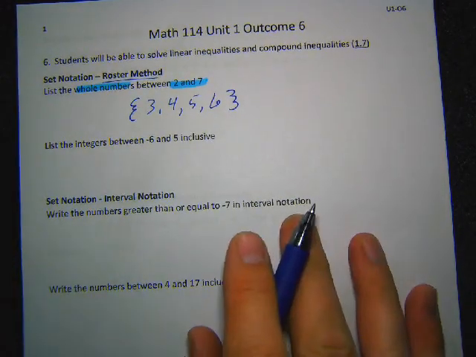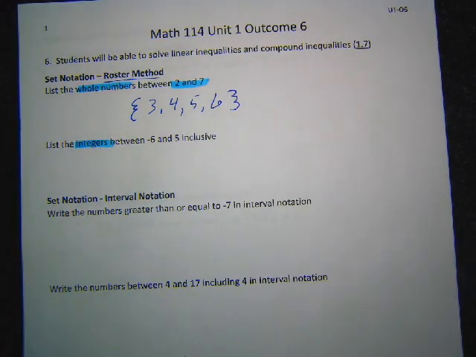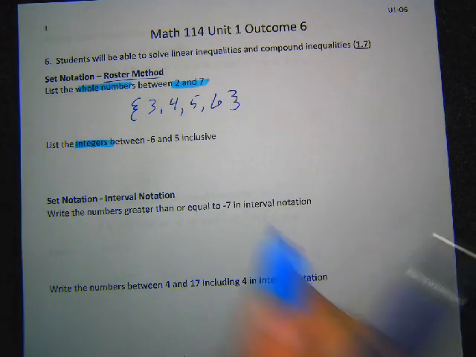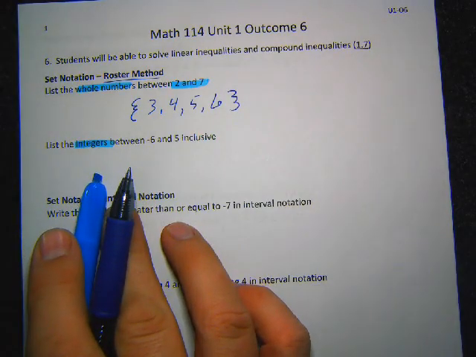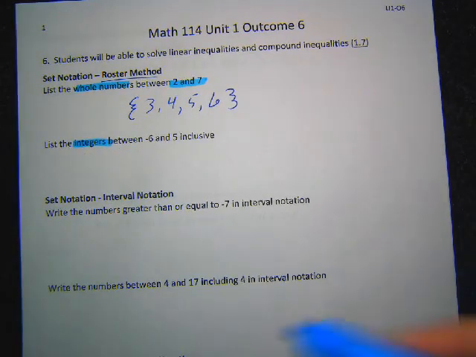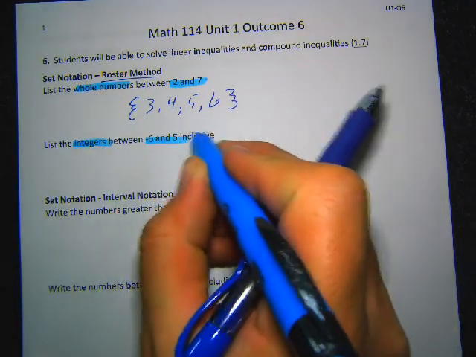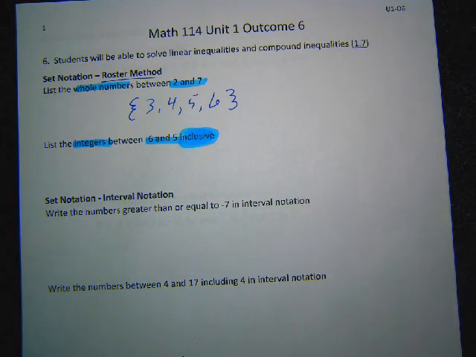We'll do one more. Here we're using the word integers. Remember, the integers just means both positive and negative numbers. So instead of just the whole numbers, which are positive numbers, integers also include negative numbers like -3, -5, -7. Those would be integers. So this one wants between -6 and 5, but this time it says inclusive. So we actually do want to include both -6 and 5.